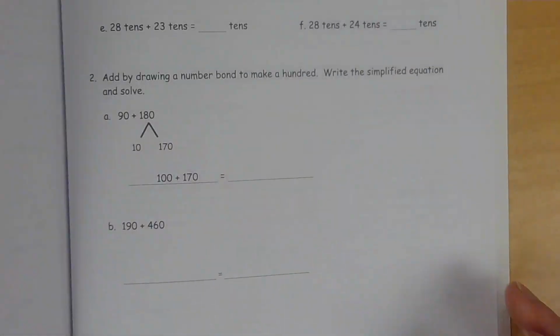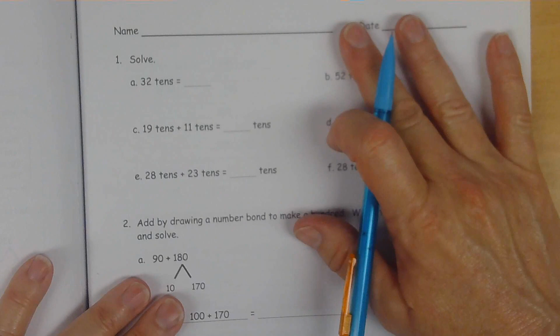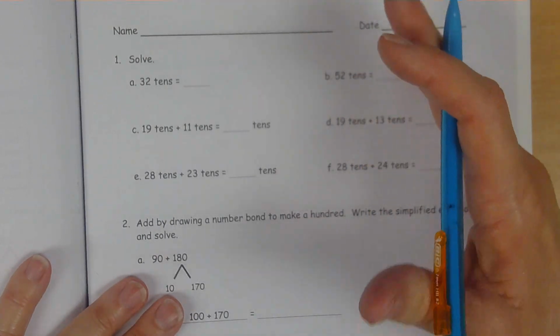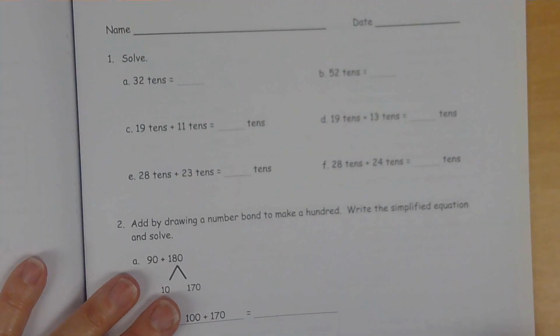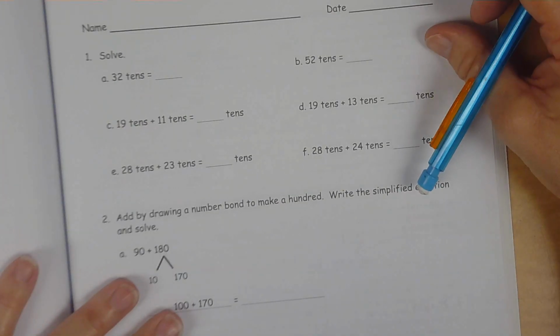All right, so go ahead and turn to page 153. Like I said at the top, we're going to be dealing with those tens. I'm a little blurry, aren't I? There we go, that's better.